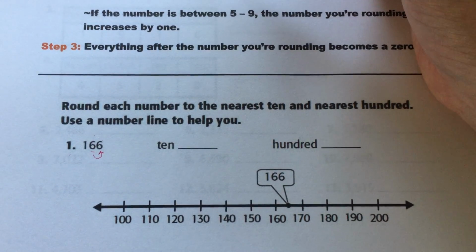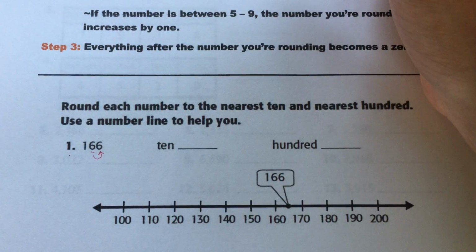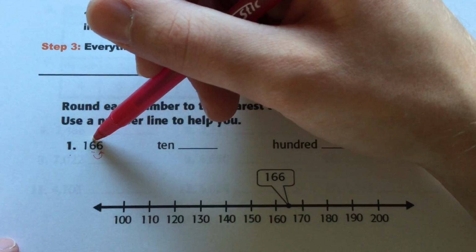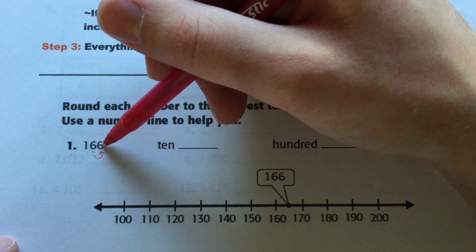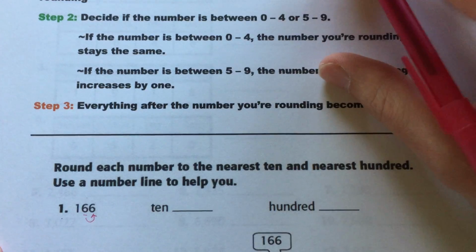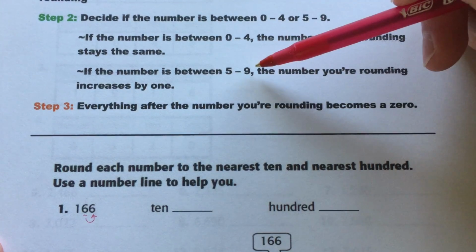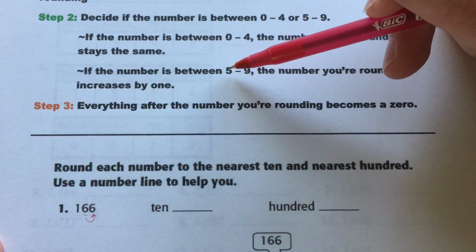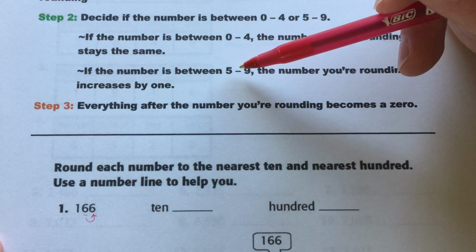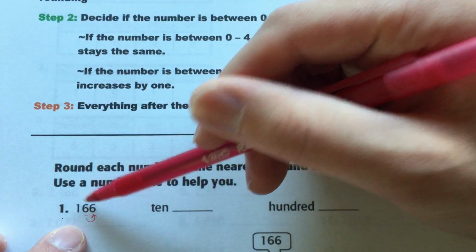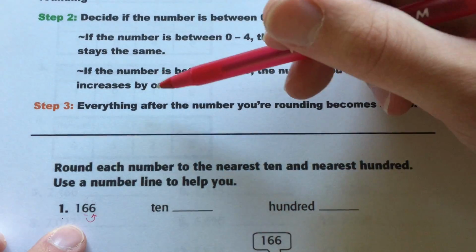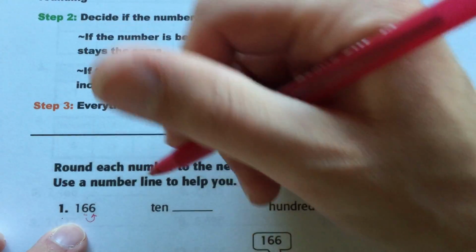Yeah? Let's find out what it is. Right now, looking at that 6, we know that next number is a 6. Is 6 between 0 and 4, or is it between 5 and 9? Well, 6 is 1 more than 5, so it falls in that range. So what are we going to do to that 6 right there? We're going to round it up and turn it into a 7.